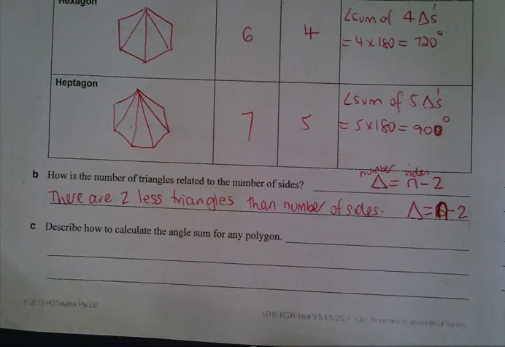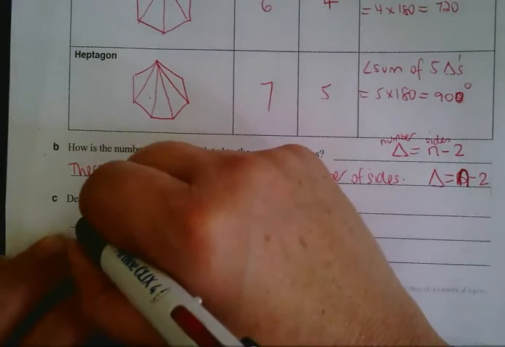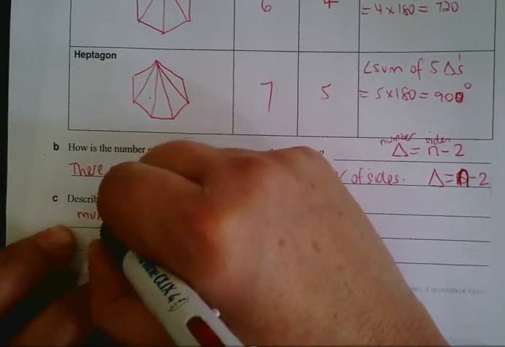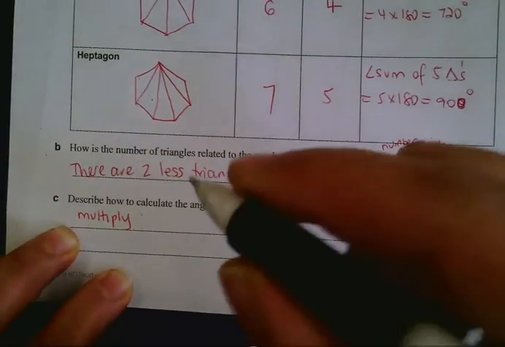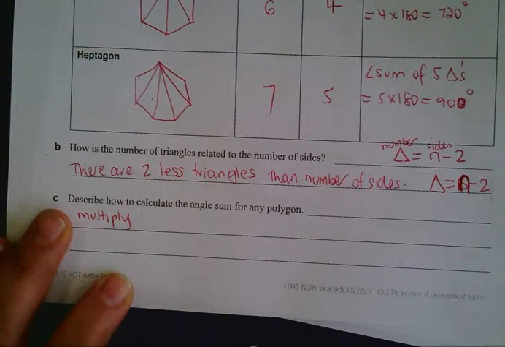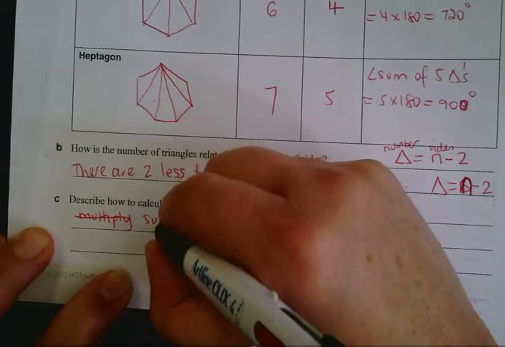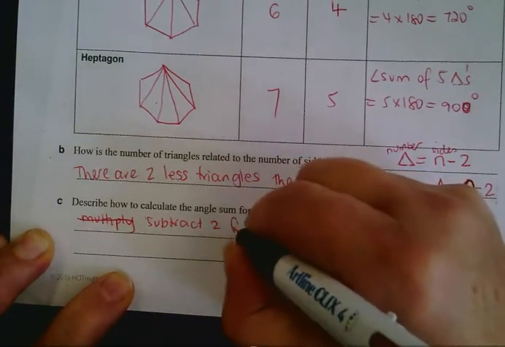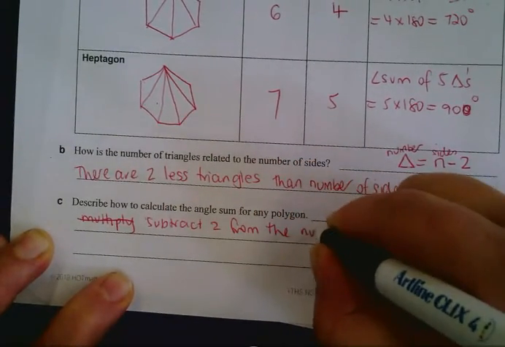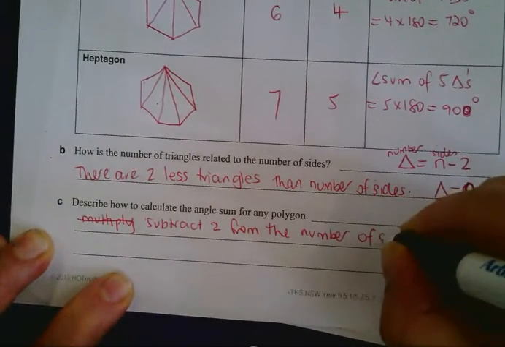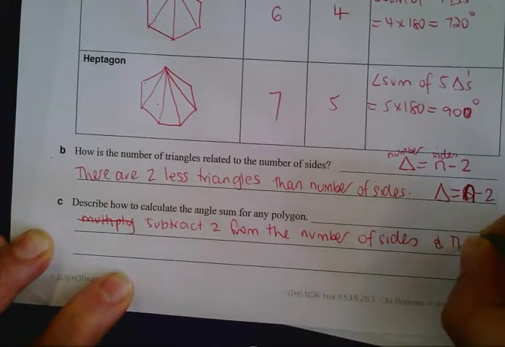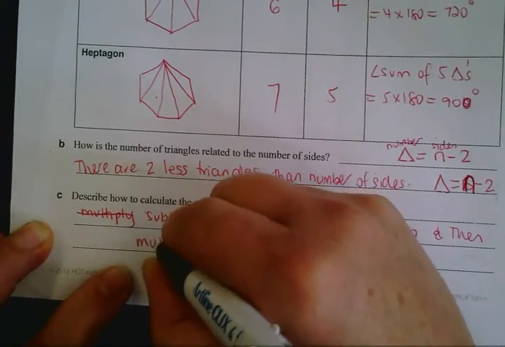So girls, how do you calculate the angle sum of any polygon? Before you multiply, you subtract 2 from the number of sides, and then multiply by 180.